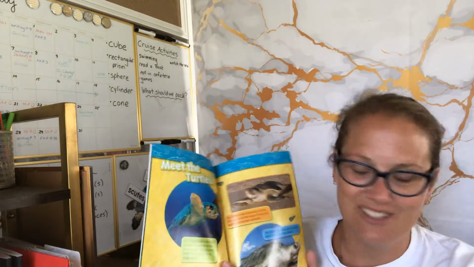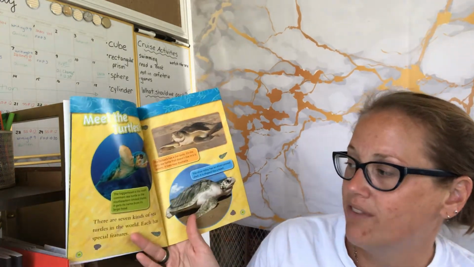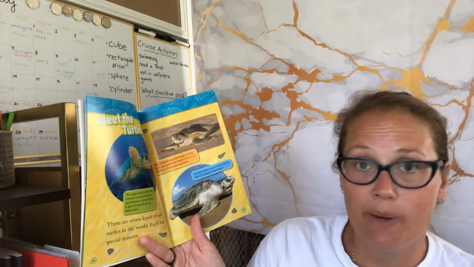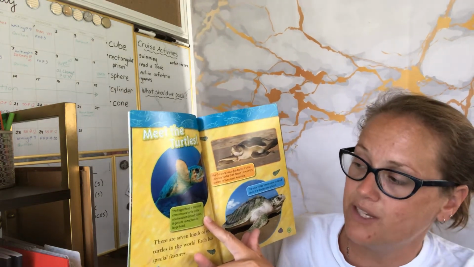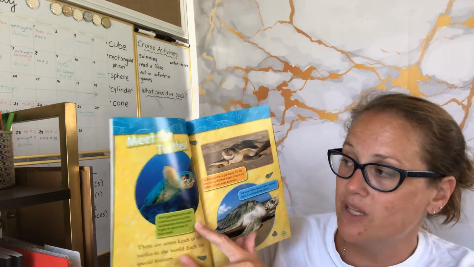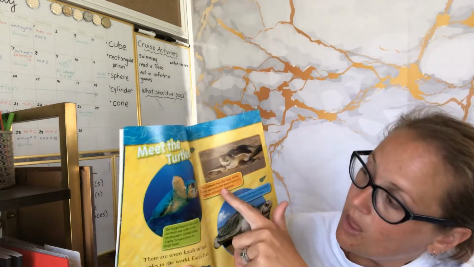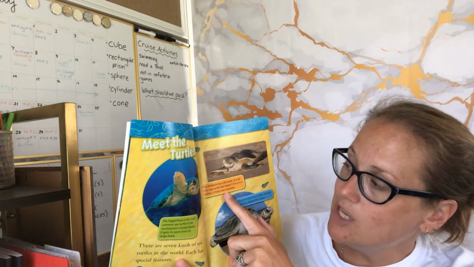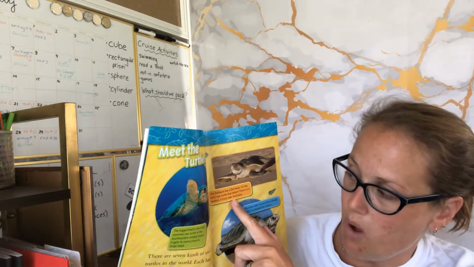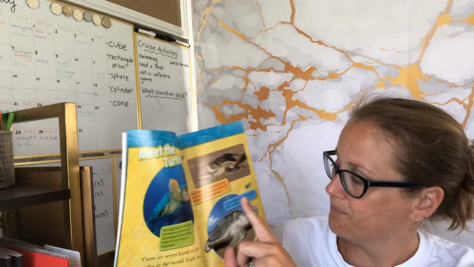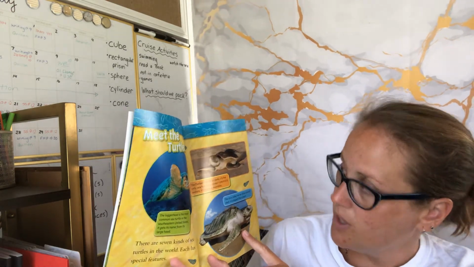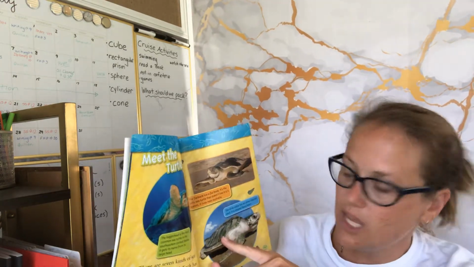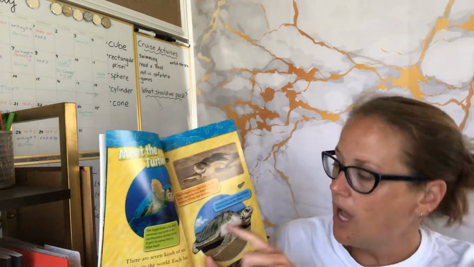All right, meet the turtles. There are 7 kinds of sea turtles in the world. Each has special features. The loggerhead is the most common sea turtle in the southeastern United States. It gets its name from its large head. The flatback has a flat body. It's the only sea turtle that doesn't live in U.S. waters. It lives near Australia. The olive ridley has an olive-colored shell. It's shaped like a heart. So if you just look at these 3 sea turtles, they all have different scutes. They all have different shaped pieces of their shell. And their colors are pretty different too.